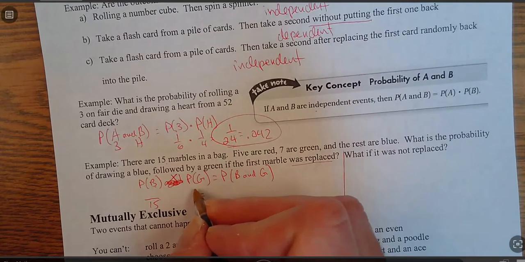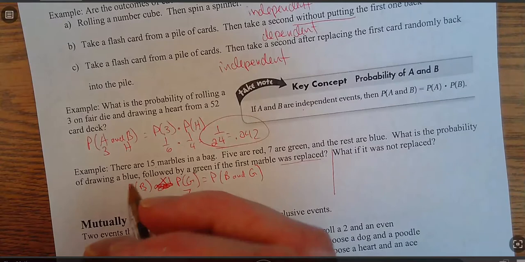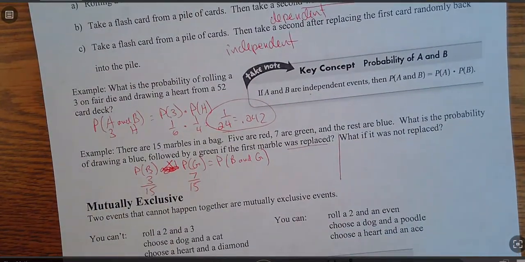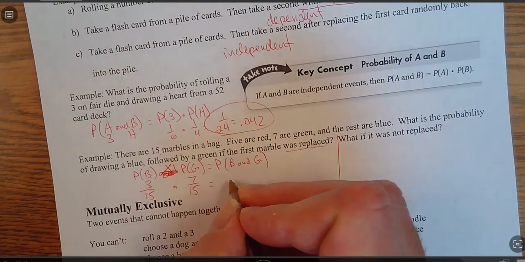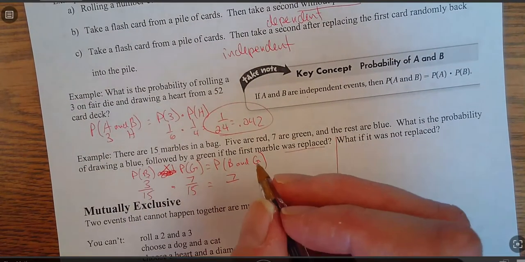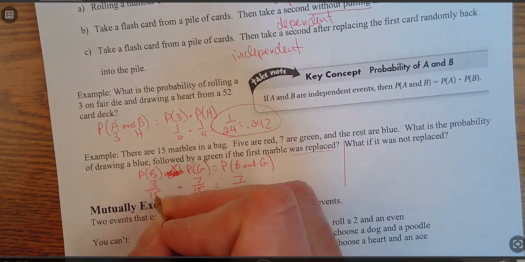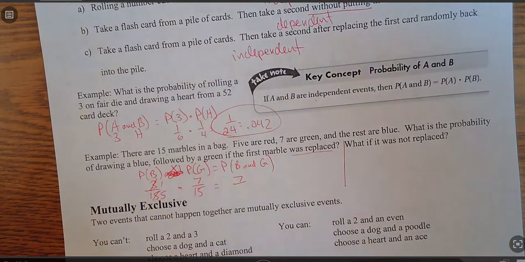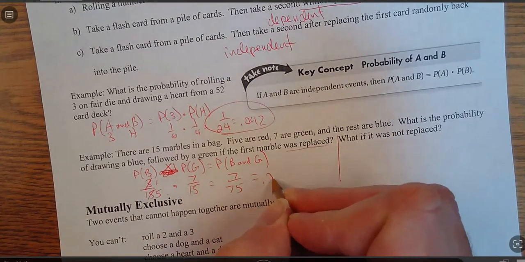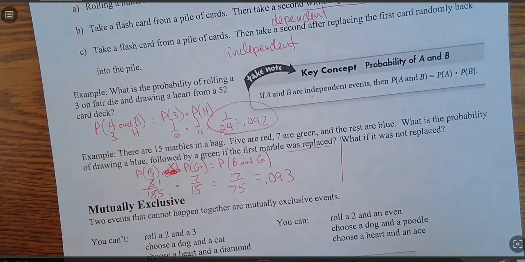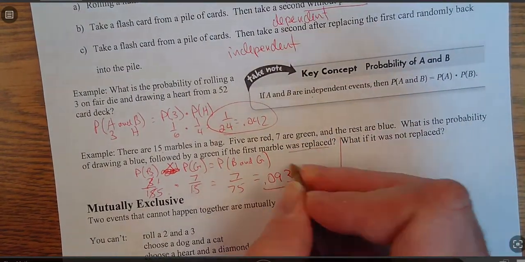The green ones, there were 7 green ones. There were 5 red, that means 12. So the rest, 3 were blue. So there were 3 blue ones and there were 7 green ones. So if I multiply those together, I can do some reducing. So 3 and 15 are reduced to 1 and 5. And now multiply. So that'd be 7 out of 75, which is 0.093. Okay. So not real likely, about 9.3% chance of that happening.